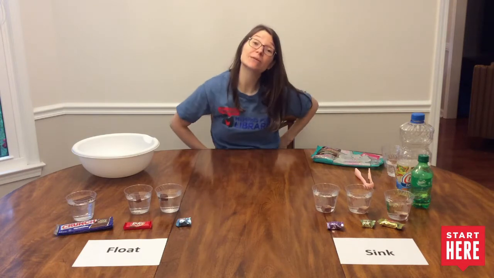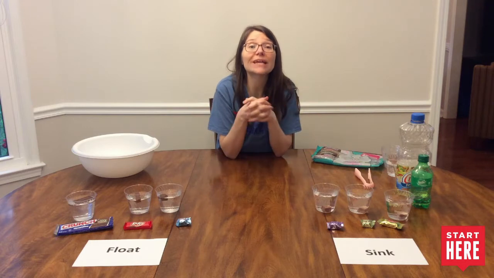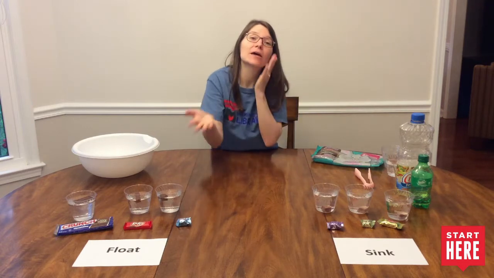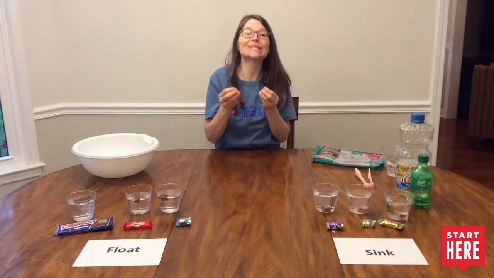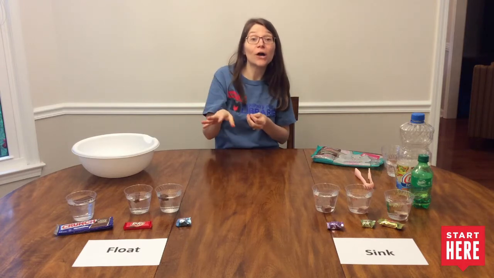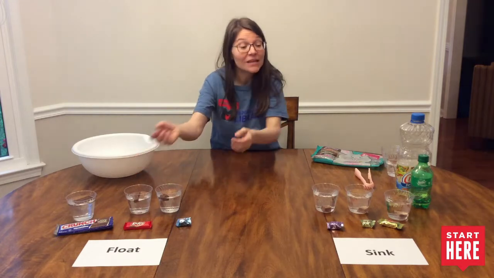Now, why did some of the candy bars sink and some float? Well, certain candy bars are light because they're full of air bubbles, and the air bubbles make the candy bars less dense than water. Thus, they float.